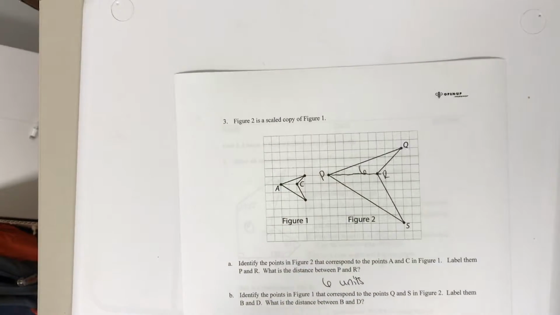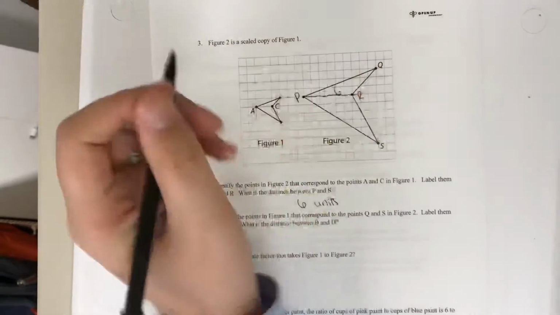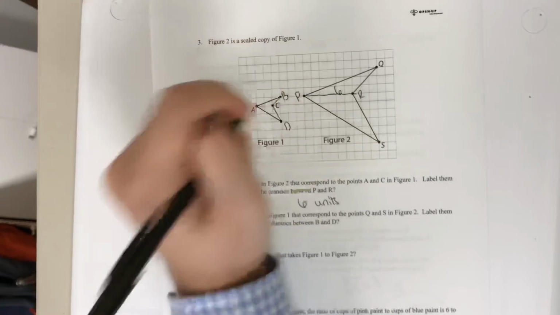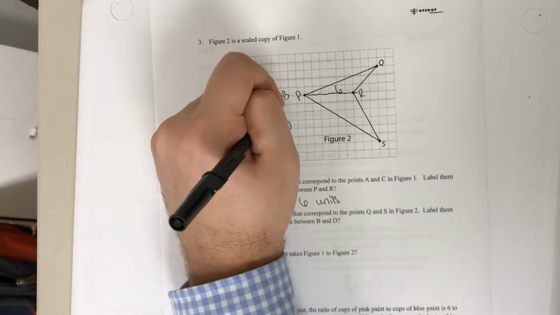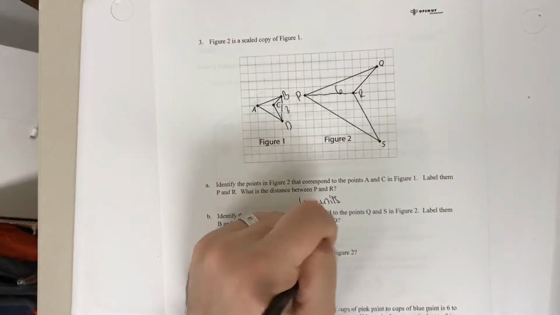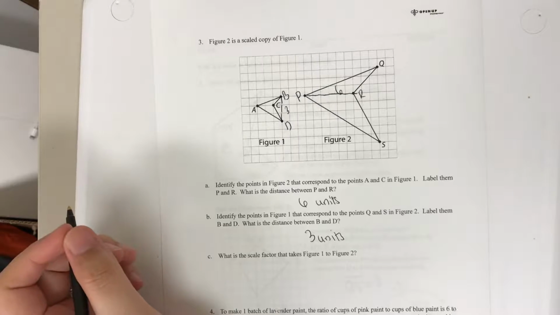Identify the points in figure 1 that correspond to the points QS. So QS is there. We're going to label them BD. So this is BD. What is the distance between BD? 1, 2, 3 units. What is the scale factor that takes figure 1 to figure 2?